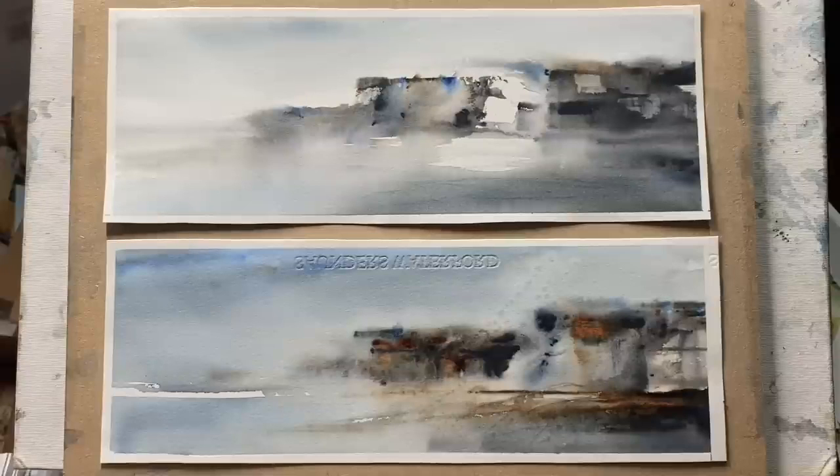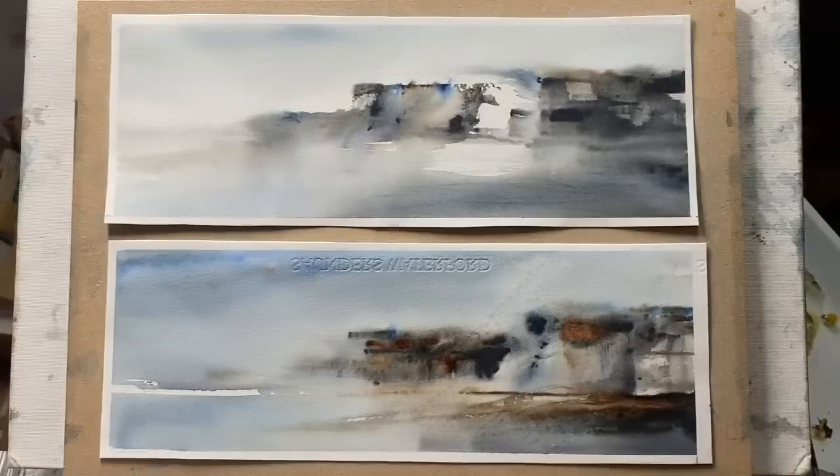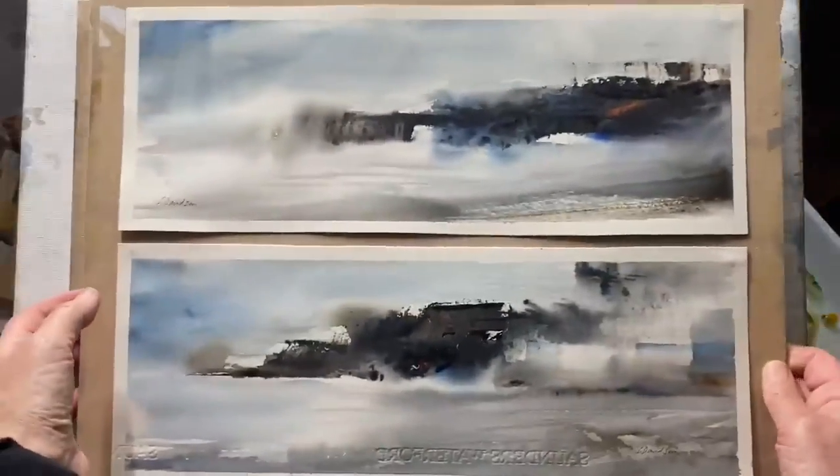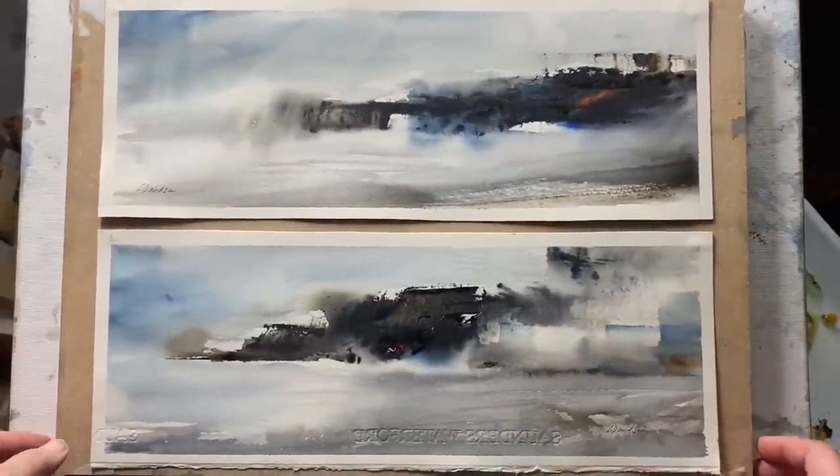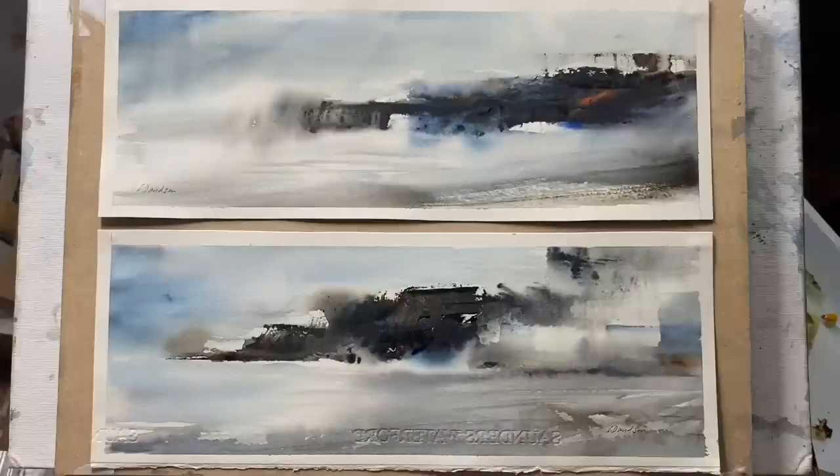And I went straight to my paper stack and got out some beautiful new paper and taped it to a board, went straight in, and using the inspiration from these studies, created my latest paintings. And here they are, Storm Surge 1 and Storm Surge 2. For me, they express so much more than just the scene in the photograph.